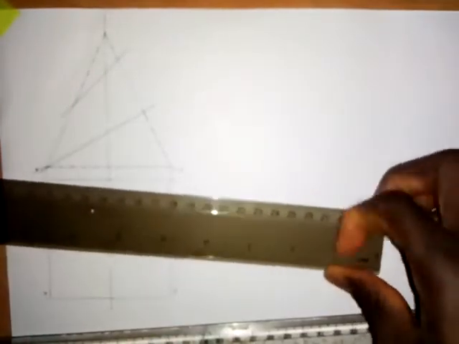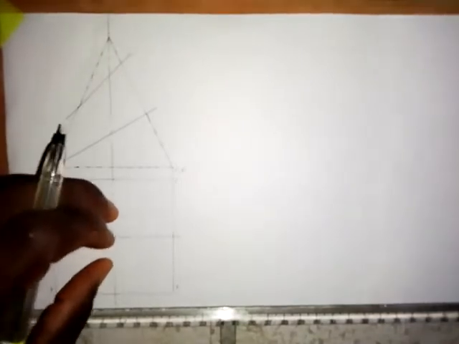So we have this. So the next thing that we are going to do is that, when this part is cut off, we are going to see it in the plan. When this part is cut and we remove this part, we are going to see it in the plan.